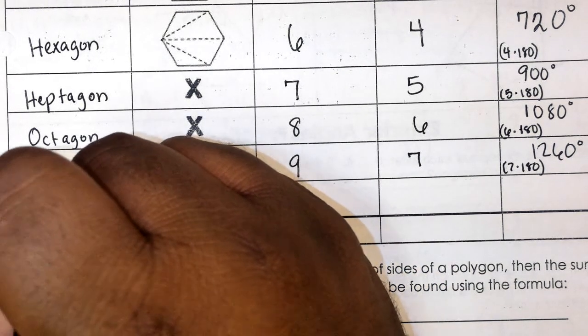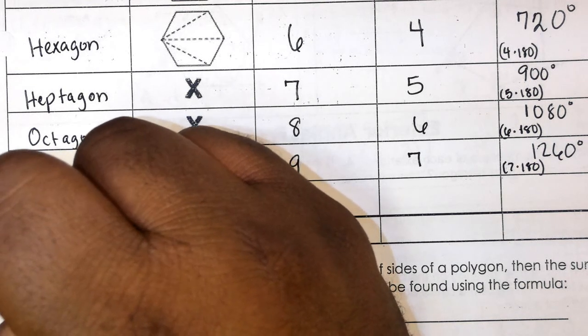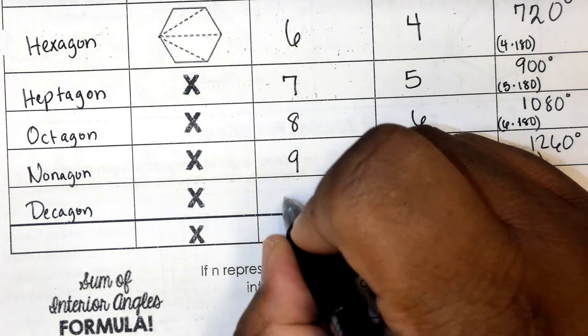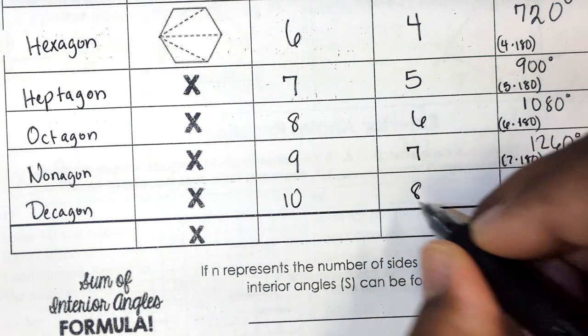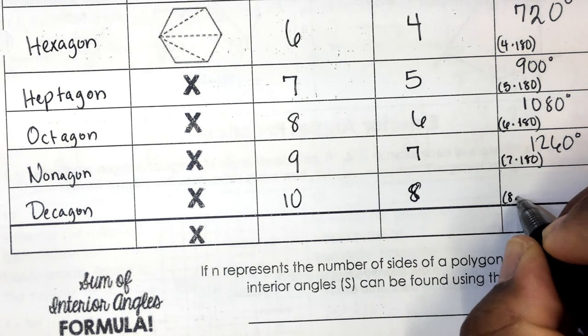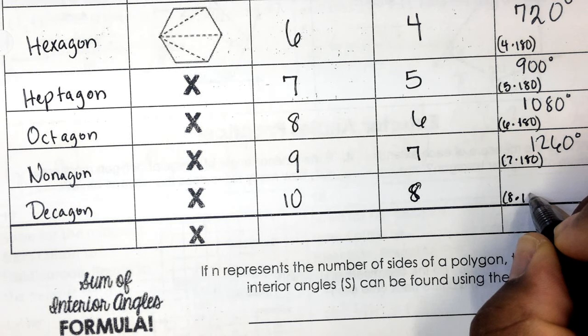Next one, decagon. 10 sides, 8 triangles, 1440.